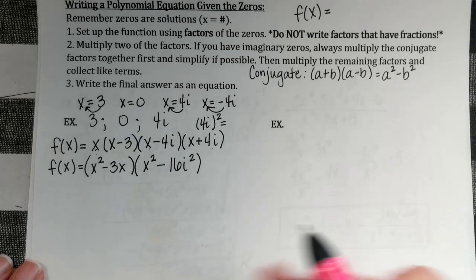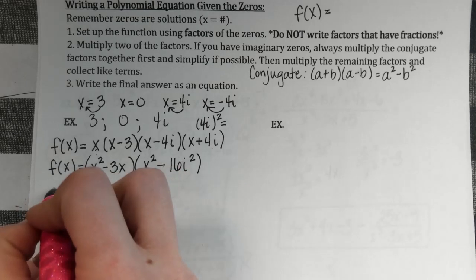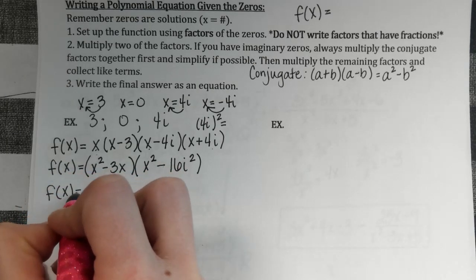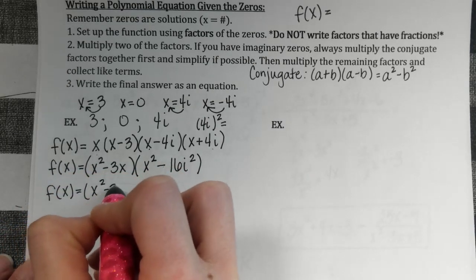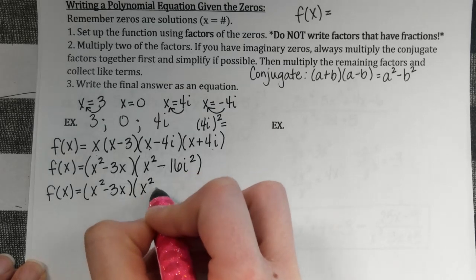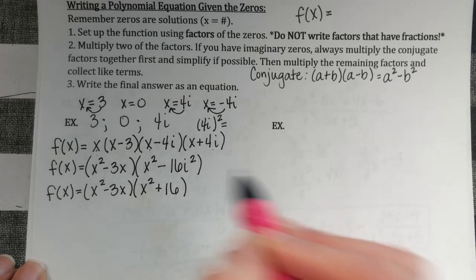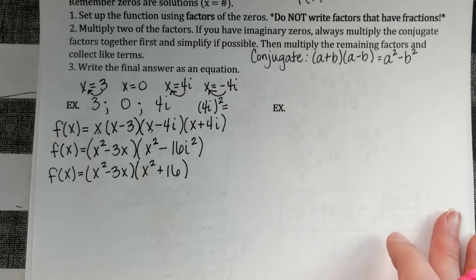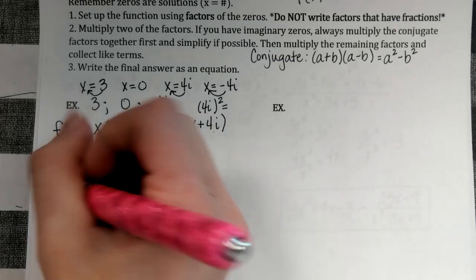What do I know about negative 16i squared? What does that turn into? A positive 16. So I have x squared minus 3x times x squared plus 16. Now I just multiply.